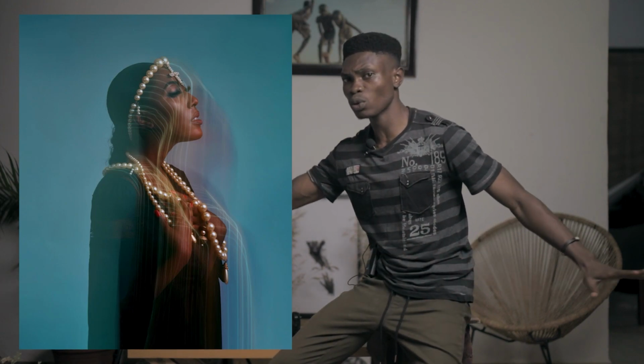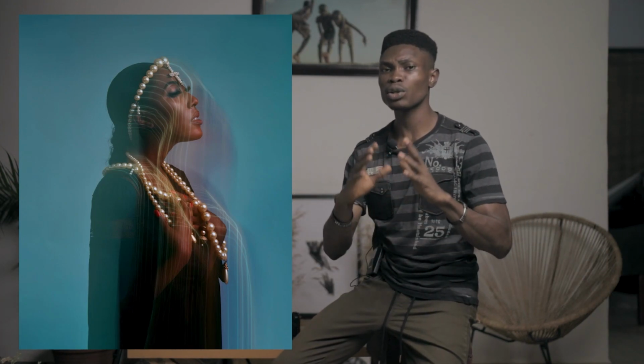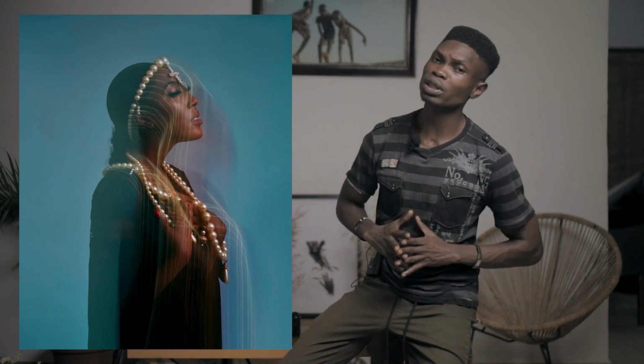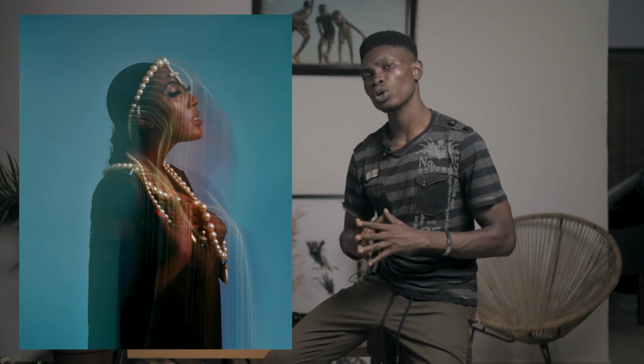You will see a picture where it looks like the person has a shadow. That is slow shutter. But if you don't want those things, then you increase your shutter speed. All these ones, and now we will get to different topics. We will talk about them one after the other.